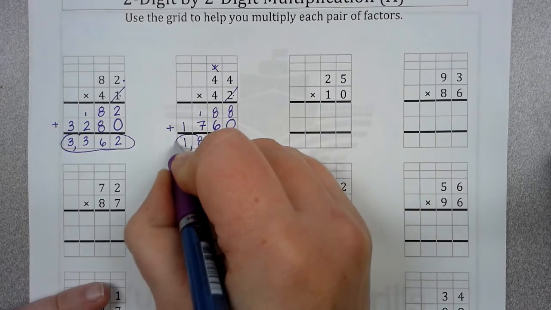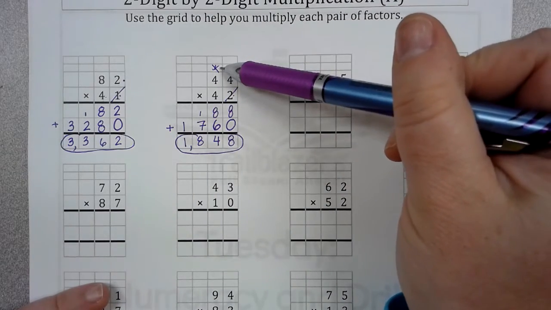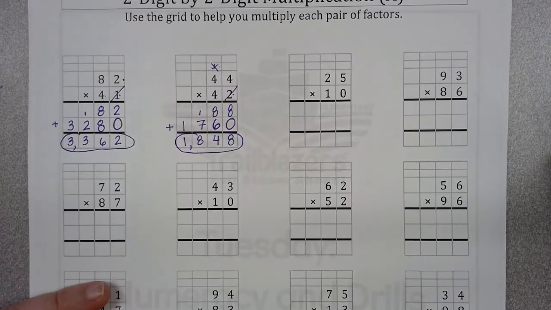And then 1. Okay, here's the deal. If I was doing this on my own, I would automatically mark those out, but it's just because I'm teaching y'all, I'm forgetting to do it. But normally I would do it.